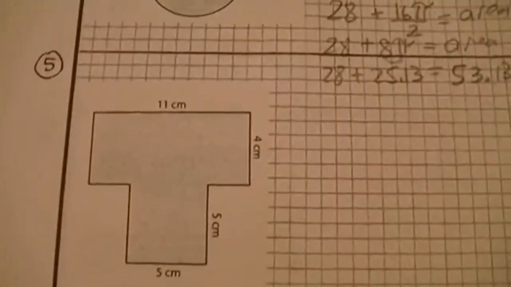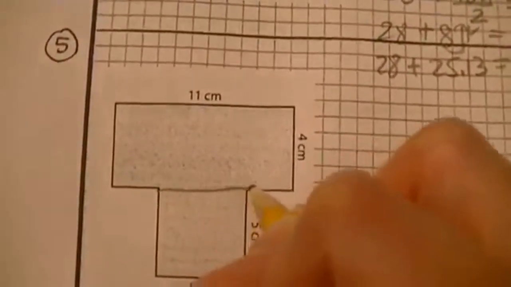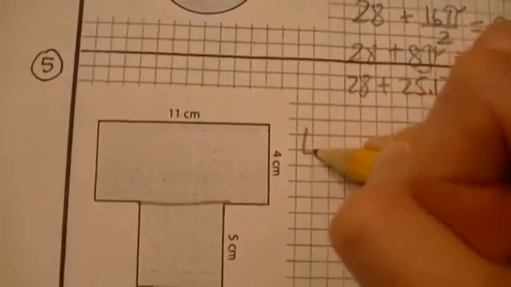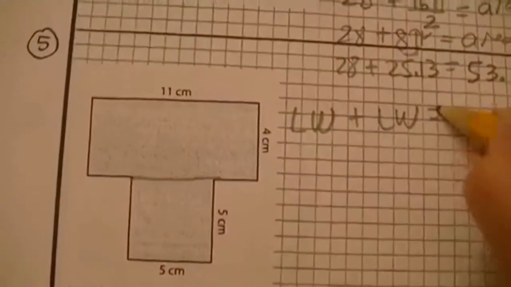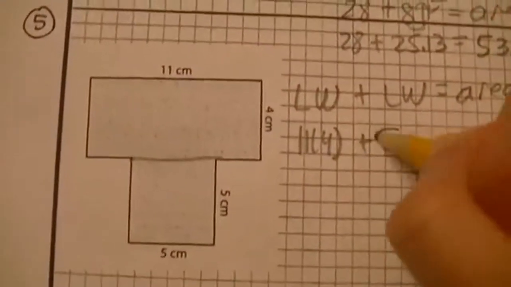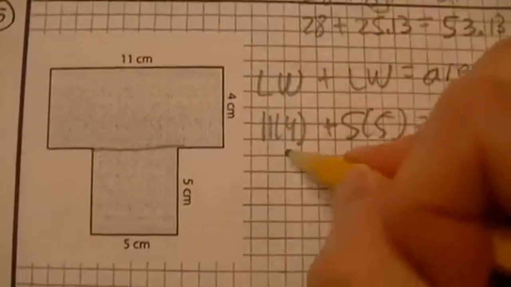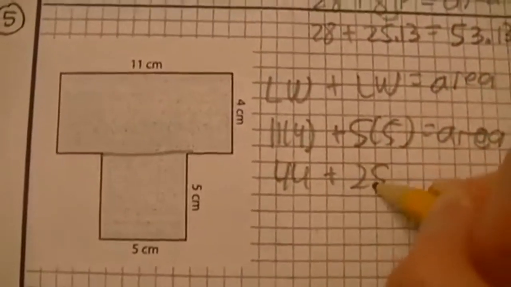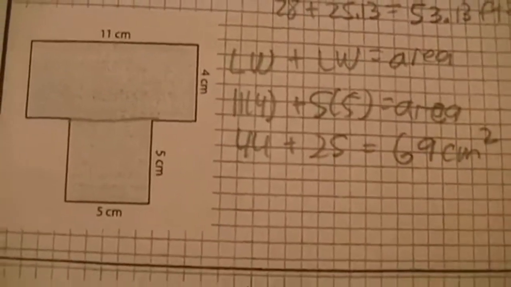Okay, this composite shape, I'm just going to divide it into a rectangle and a square, I guess. So for this rectangle, it's going to be length times width plus that square, length times width, and that's going to give me the area of this composite shape. So I'll start with this one. 11 times 4 plus 5 times 5 will give me the area. It's 44 plus 25, which gives me 69 centimeters squared.